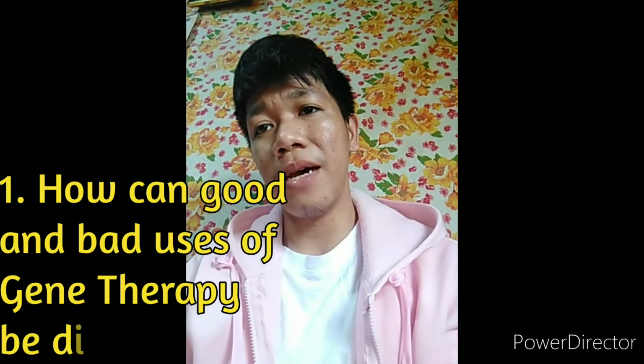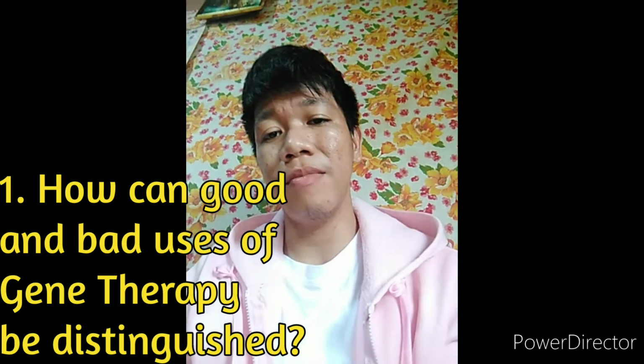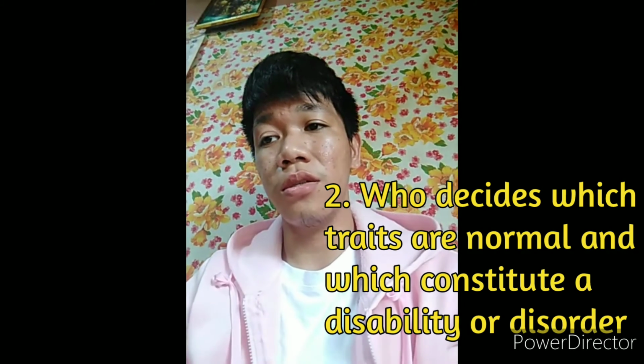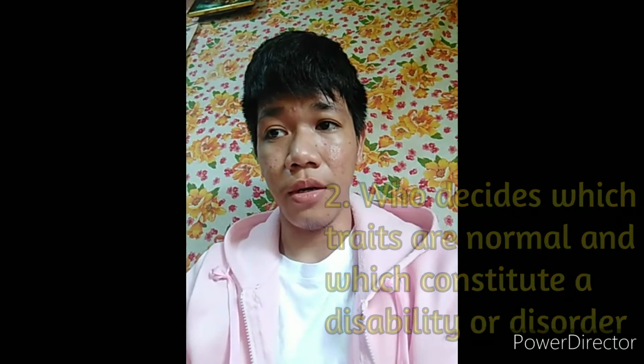Okay, what are the bioethics of gene therapy? According to Genetics Home Reference, there are four ethical issues involving gene therapy. What are these? First, how can good and bad uses of gene therapy be distinguished? Second, who decides which traits are normal and which constitute a disability or disorder?